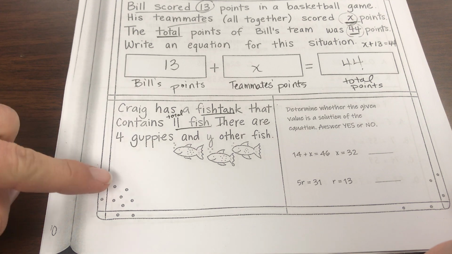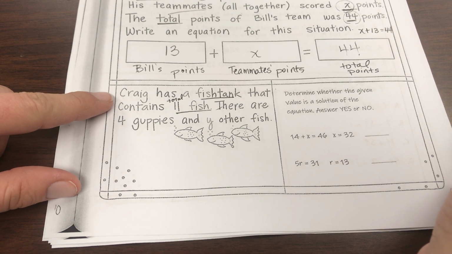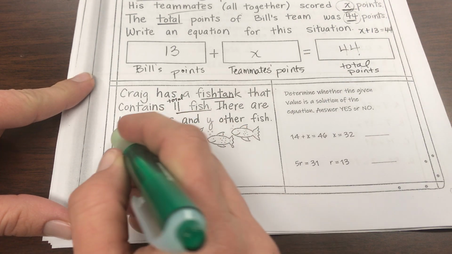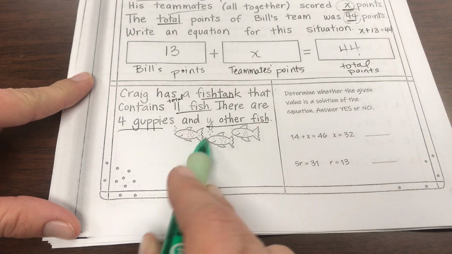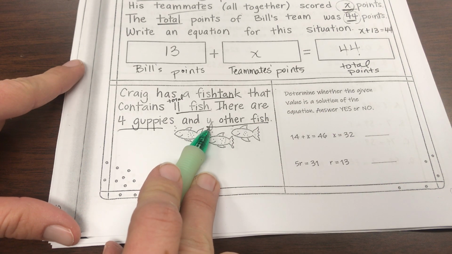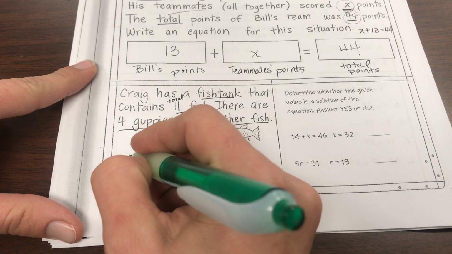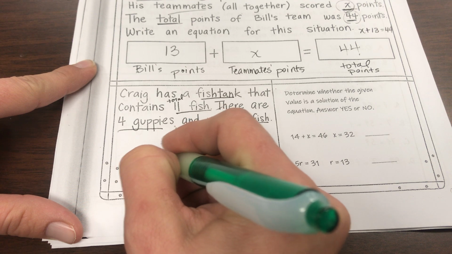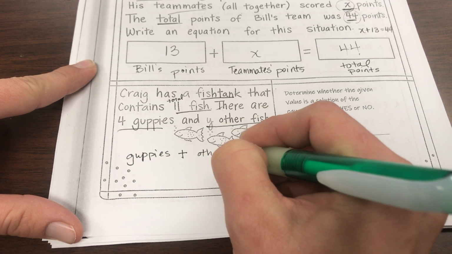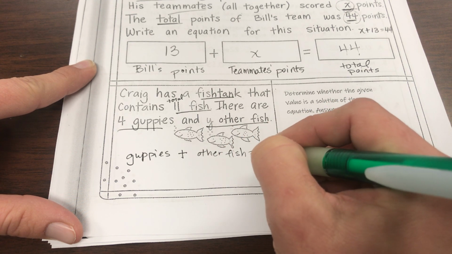So they want us to write an equation. This is all about writing equations on this lesson. So Craig has a fish tank that contains a total of 11 fish. There are 4 guppies and Y other fish. So right here, they're not telling us, they're giving us a variable, they're giving us a letter. Okay? So we are going to take the guppies plus the other fish. Then that will give us the total fish.